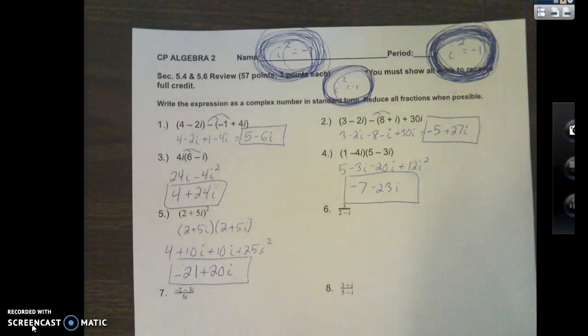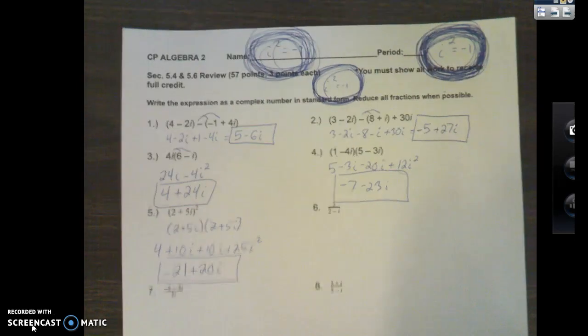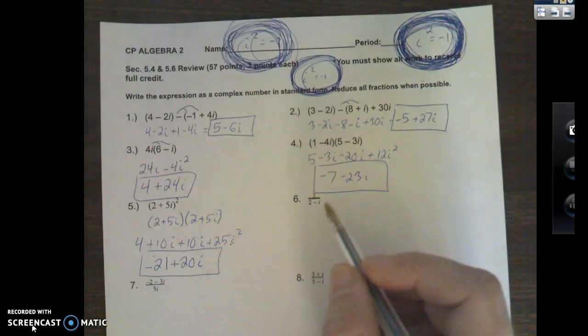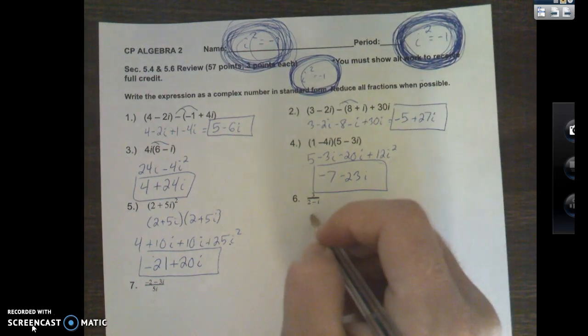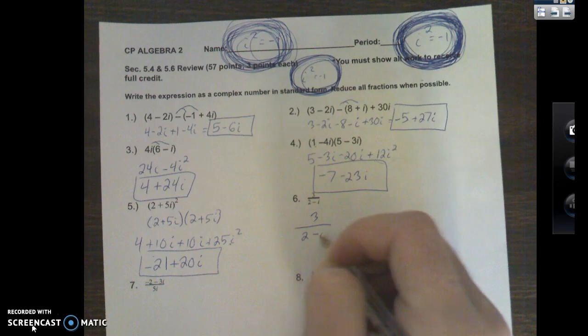Boom. Good stuff. Now we're getting into some of the heavy hitters. 3 over 2 minus i. I'm going to write that a little bigger so you can see it.